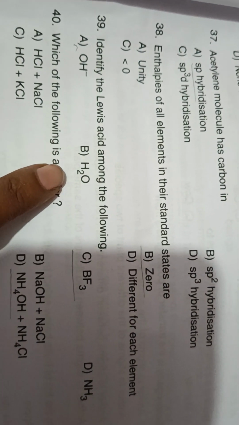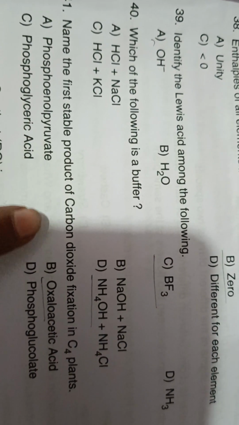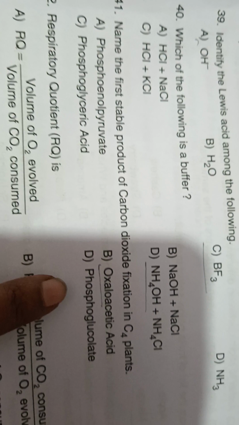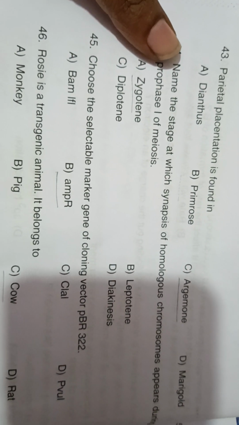Enthalpies of all elements in their standard states are 0. Identify the Lewis acid among the following. BF3. Which of the following is a buffer? Option B. The first stable product of carbon dioxide fixation in C4 plants is oxaloacetic acid. Respiratory quotient RQ is option C. Parietal placentation is found in argemone.